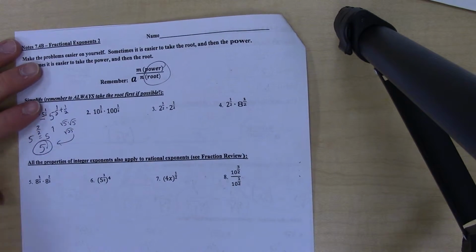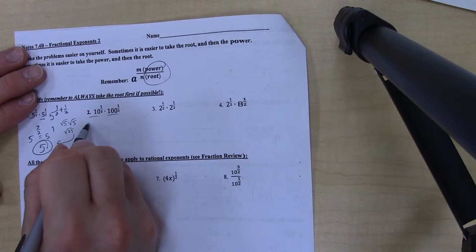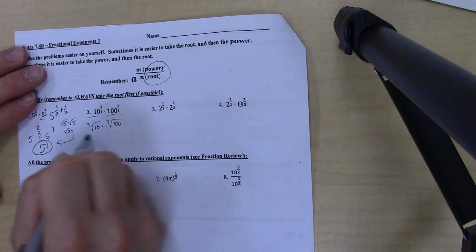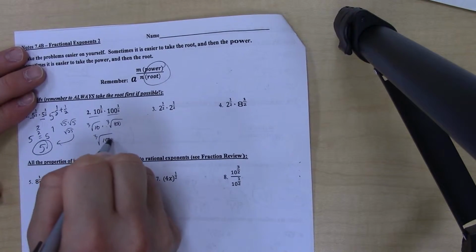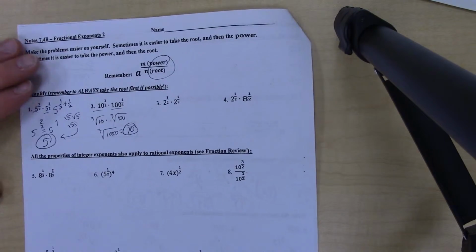Like for the next one, they don't have the same base, so I can't just add the exponents. But this means cube root of 10. This means cube root of 100. And we know now we can multiply those through and get our answer. Okay? You try 3 and 4. Press pause, try 3 and 4.